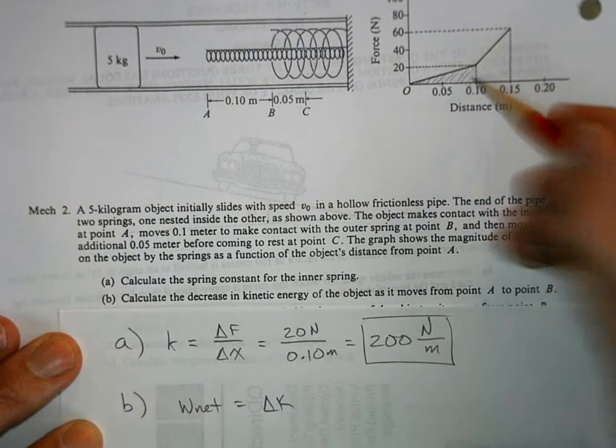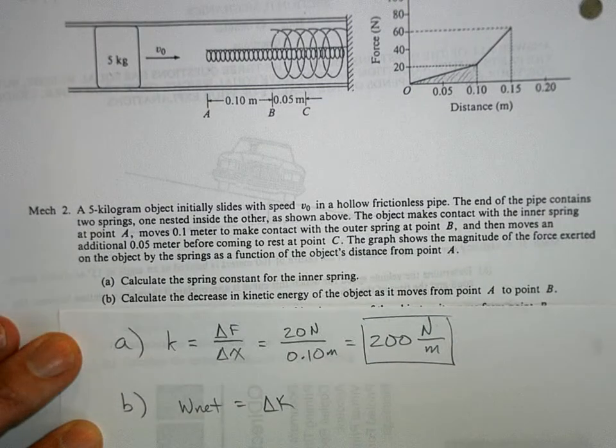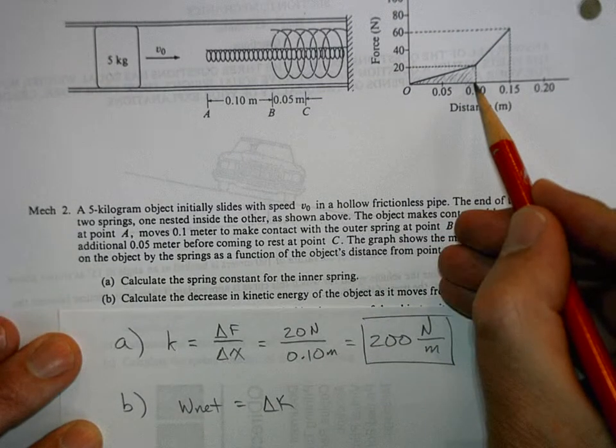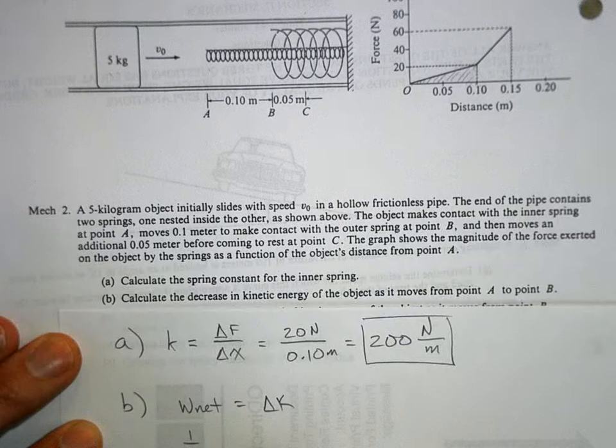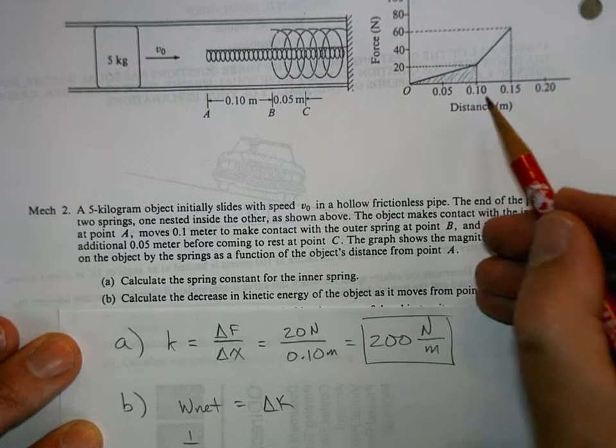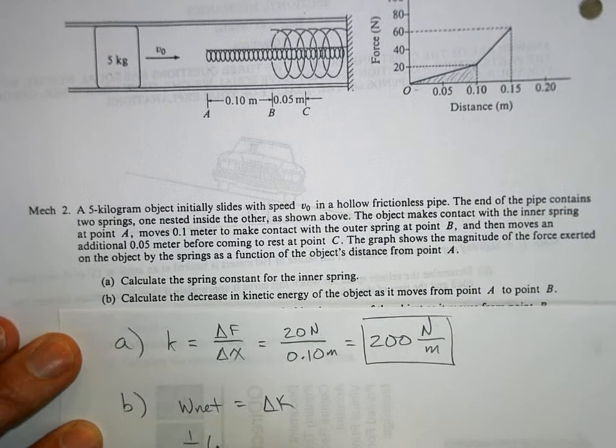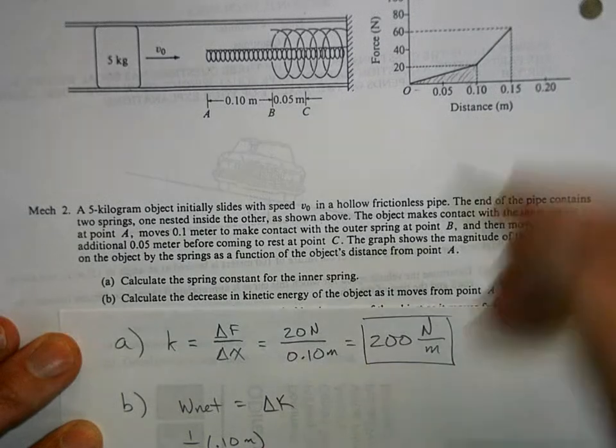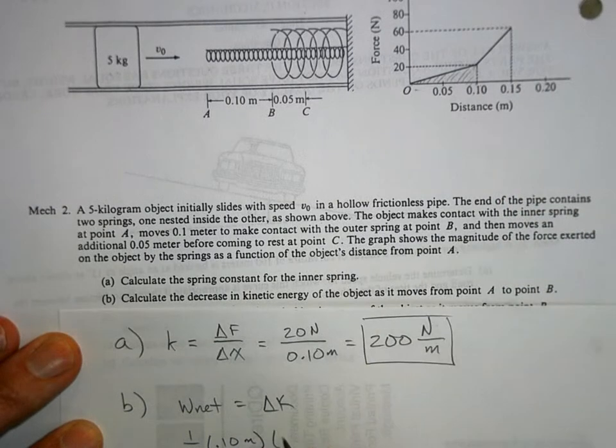It's the area underneath the graph. So I'm going to say the work done is the area of that triangle, which is 1/2 the base, which is 0.1 meters, times the height, which is 20 newtons. And that's going to be 1 joule.